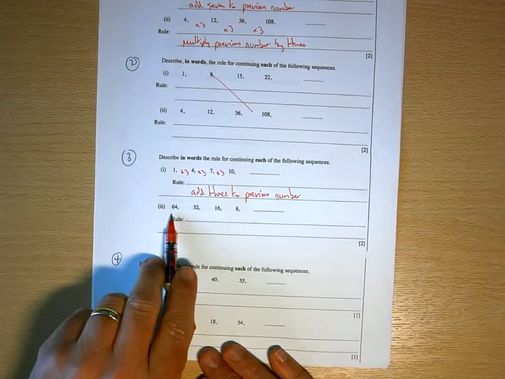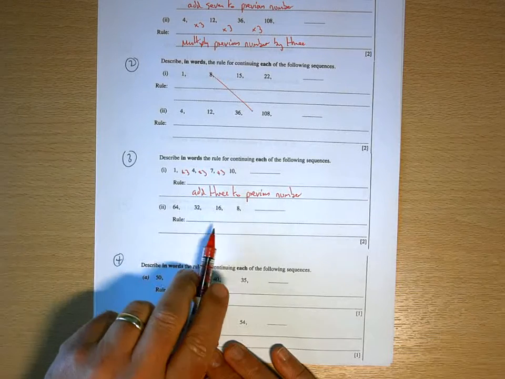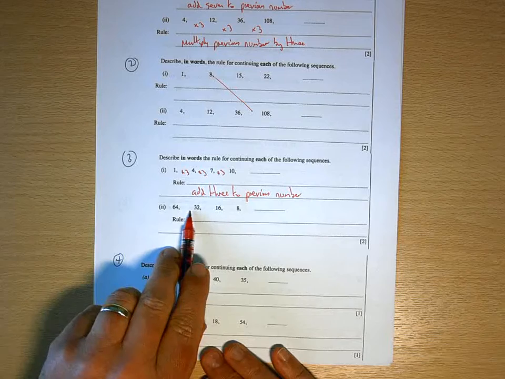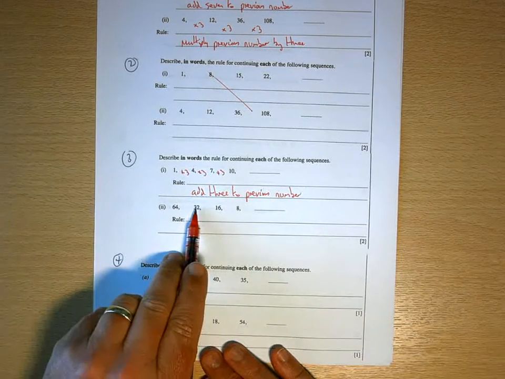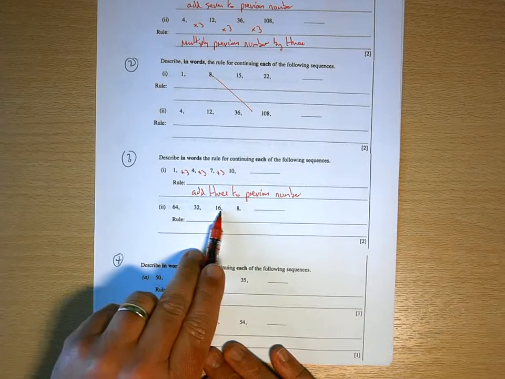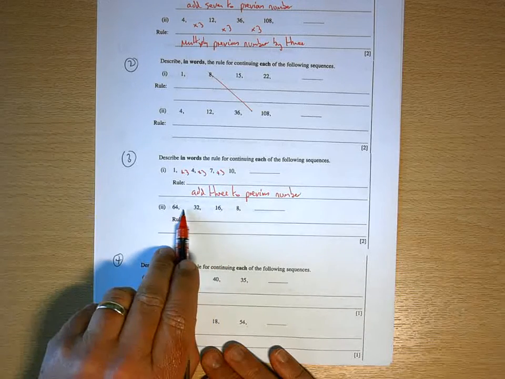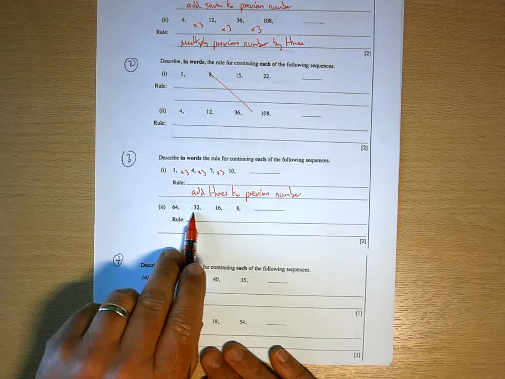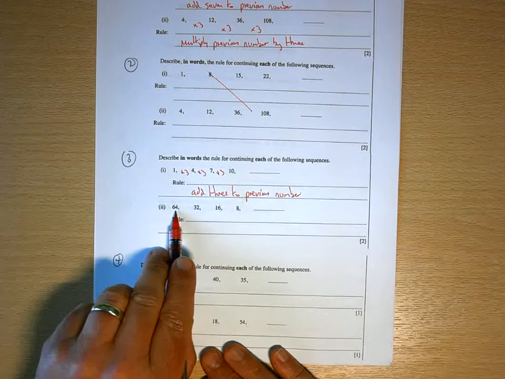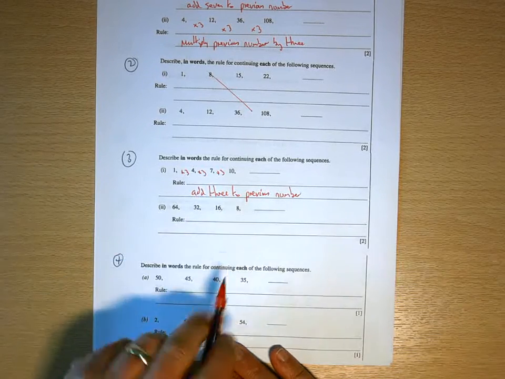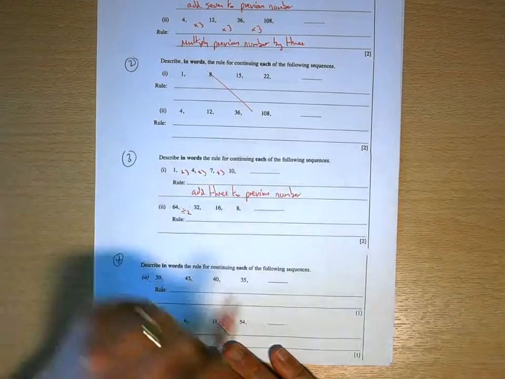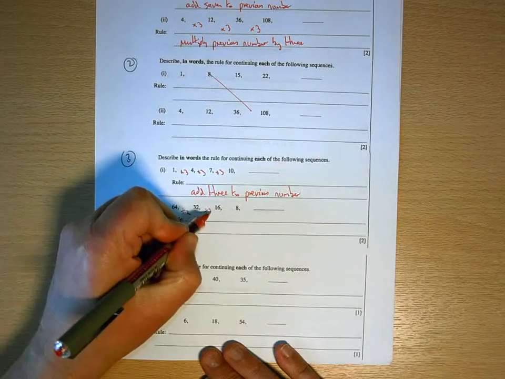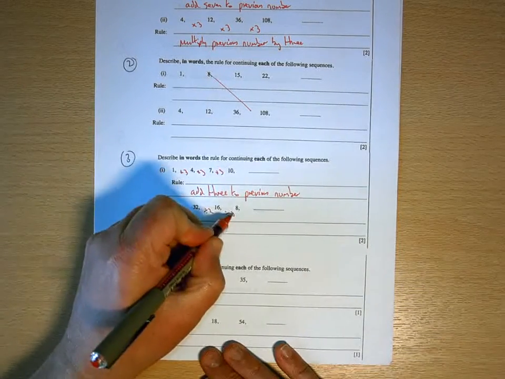Now here, the numbers are getting smaller. So is it to subtract? Well, 64 minus 32 gives me 32, but 32 minus 32 doesn't give me 16. So it's not a subtracting rule. So then you think, okay, it's going down, so it's either subtract or divide. What have I got to divide 64 by to get 32? The answer is divide by 2, halve it. 32, half of that is 16. Half of 16 is 8.